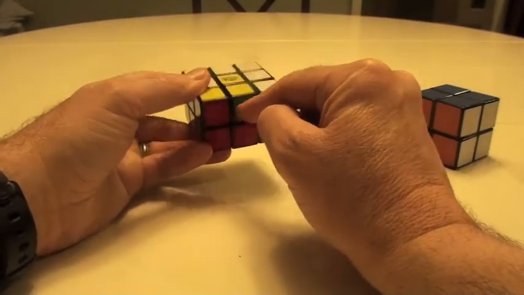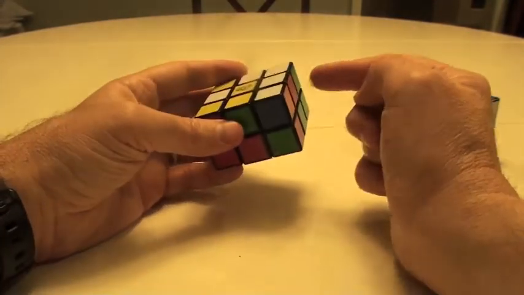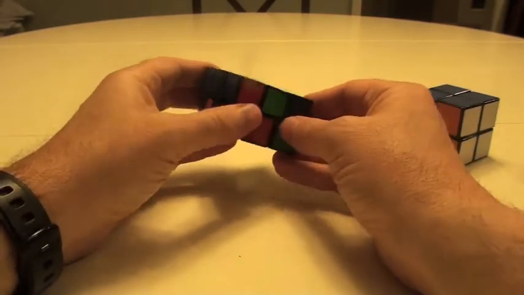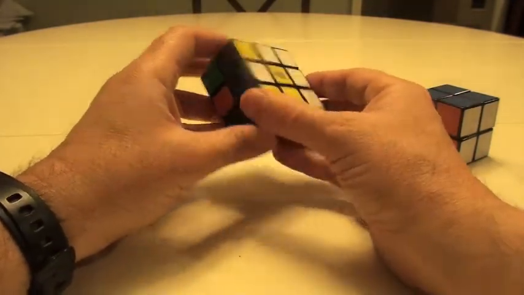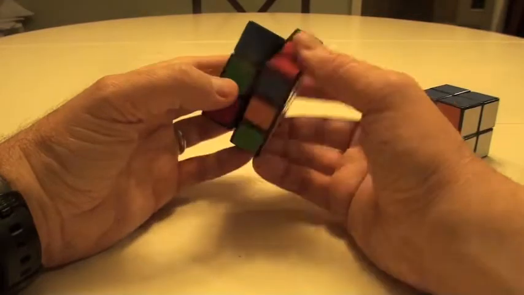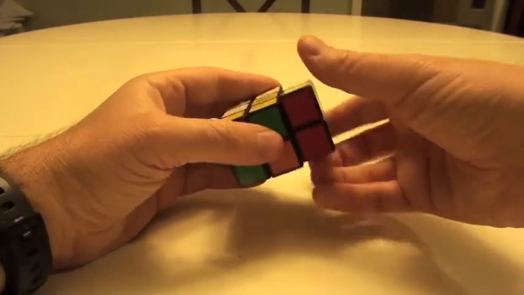Anyway, you've got this one in here. This is the green and yellow. So which is the one that comes next to it? Well, I can use these corners to help orient that. So here's a green corner over here. I'm just going to move that in.